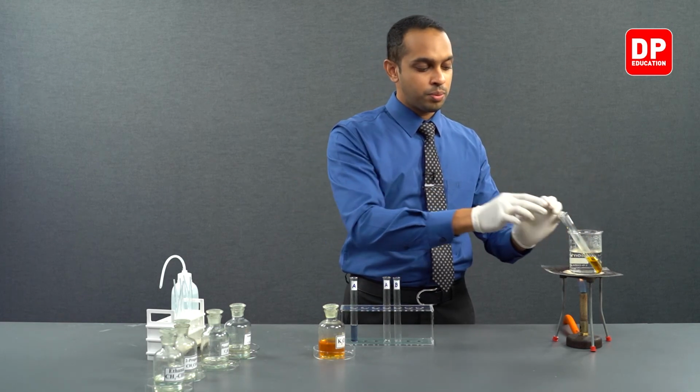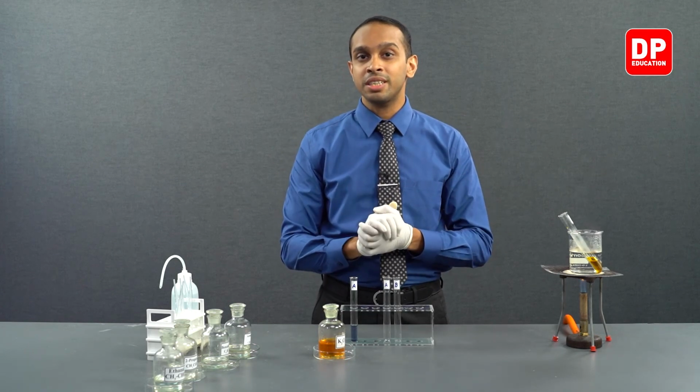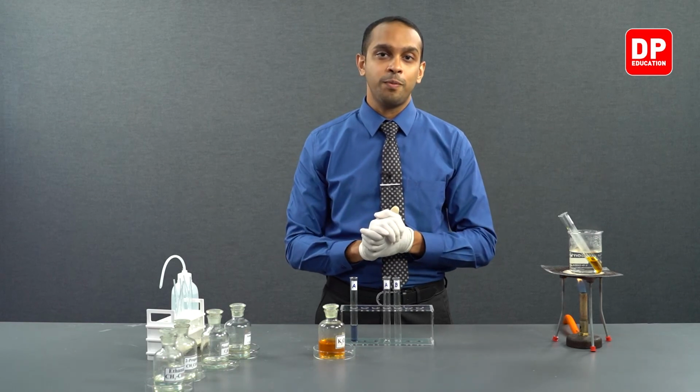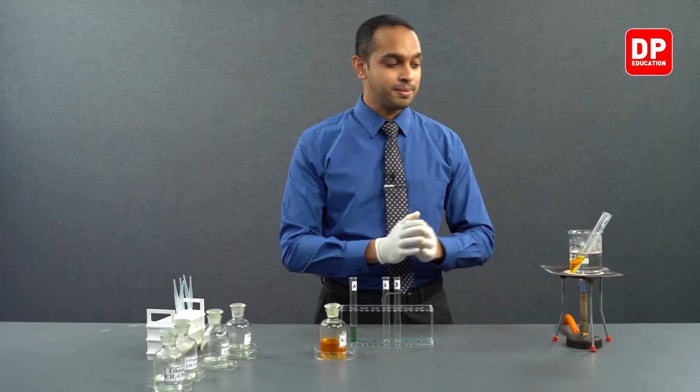We now place both our control and our reaction mixture in the water bath. We will let it stay there for a while. Students, now we have allowed the two test tubes to heat up in the water bath for a while. Let's see what the observations are.